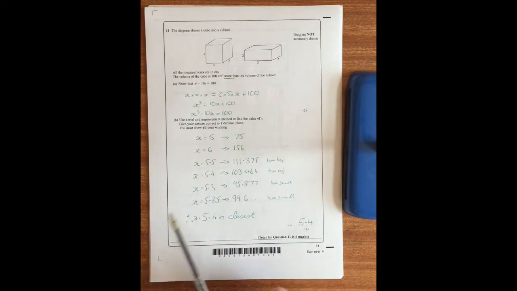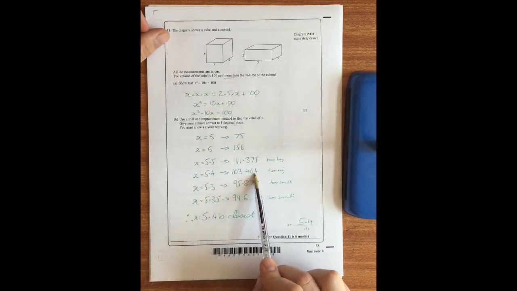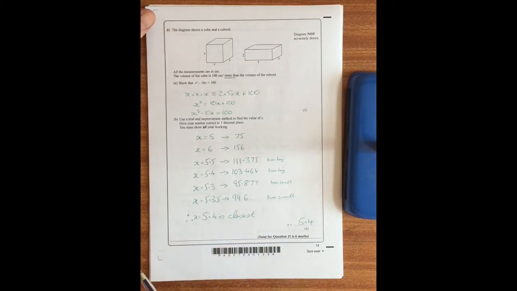I then chose 5.5, which gives me this, which was too big. 5.4 gives me this, which again is too big. 5.3 gives me this, which was too small. So I know that my answer must be between 5.3 and 5.4. I therefore use 5.35, which is halfway between these two, as a check. Because that is too small, then 5.4 must be closest. So the final answer will be 5.4.